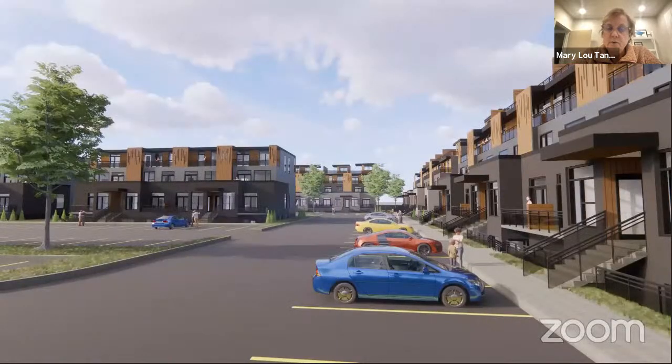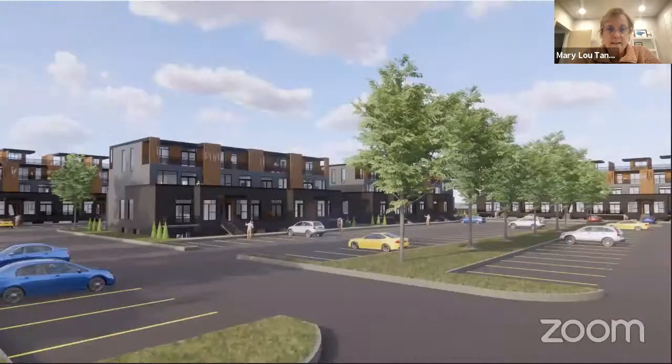This is just an image of what the units will look like, and you can see the step back that I talked about and the tapering up to the top, and see the mechanical penthouse. Next slide, please. And this is another image of those center units that you can see that are 3 stories in height. If we could go to the next slide, please.